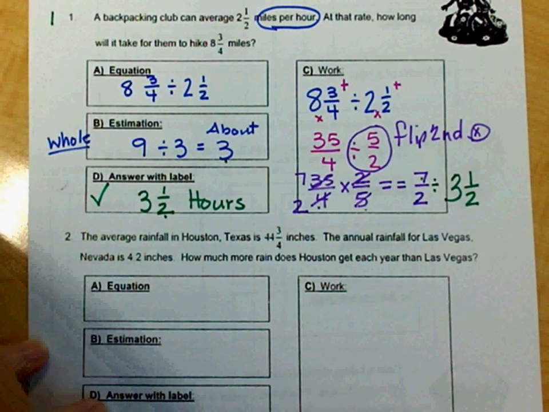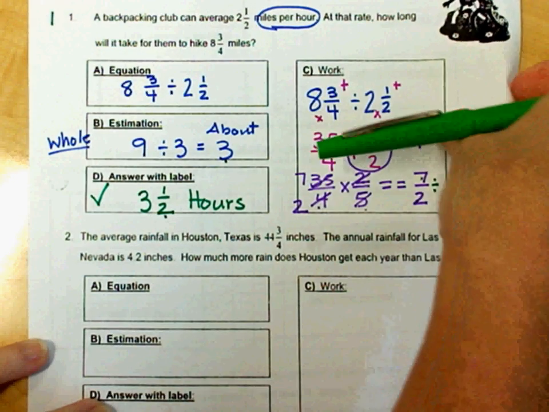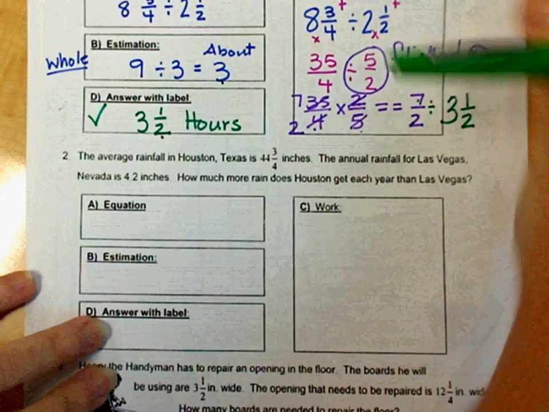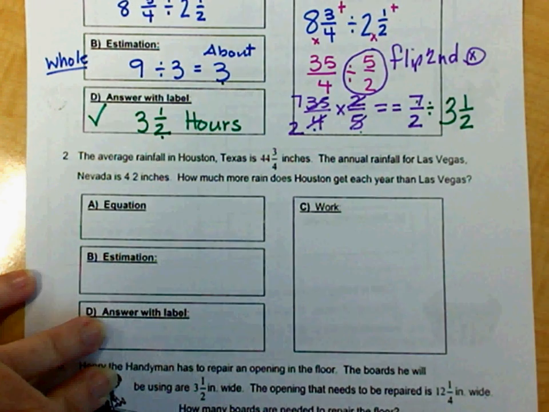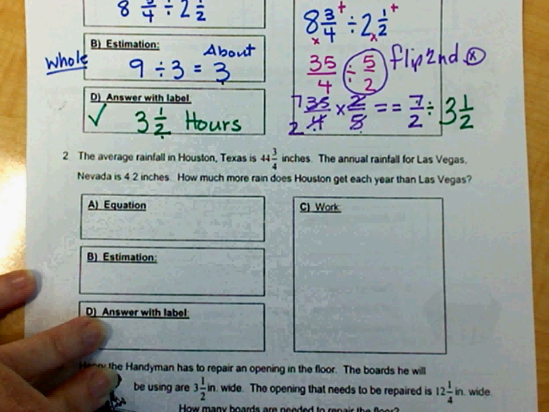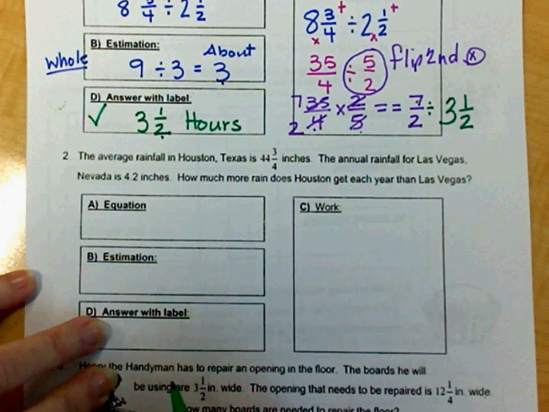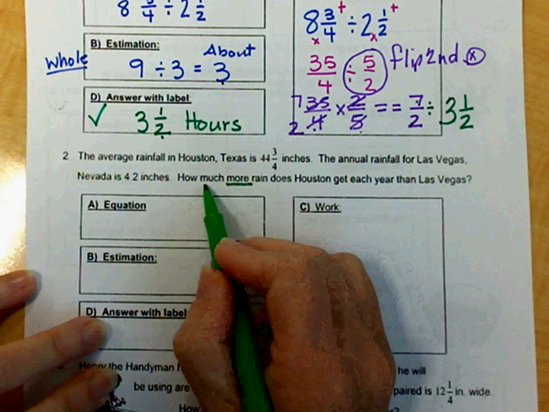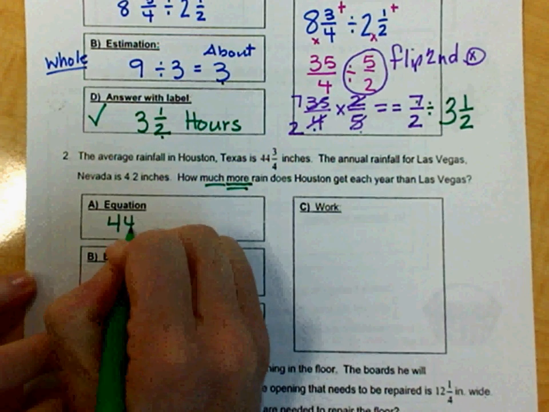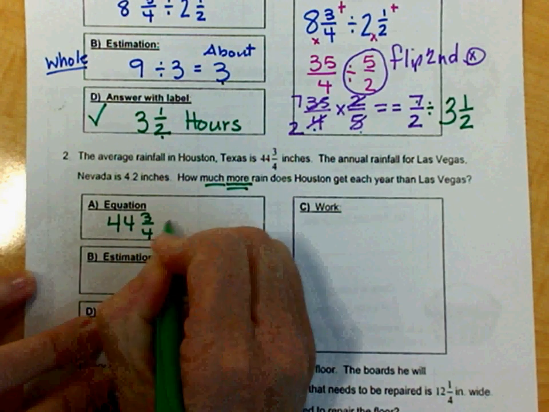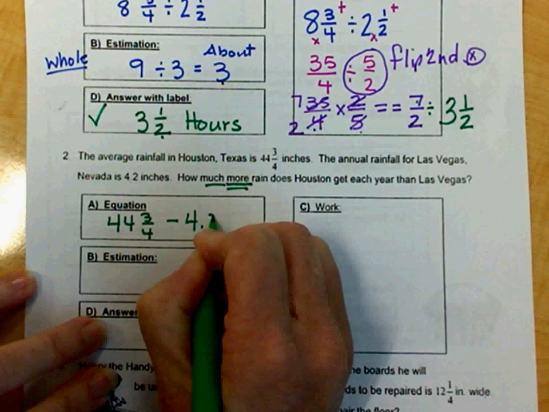When I look at problem number 2, we're looking at average rainfall for Texas is 44 3/4 inches, and I want to compare that to Las Vegas being 4.2 inches. I am just subtracting because I'm comparing to see how much more. So I'm going to compare 44 3/4 and subtract 4.2.